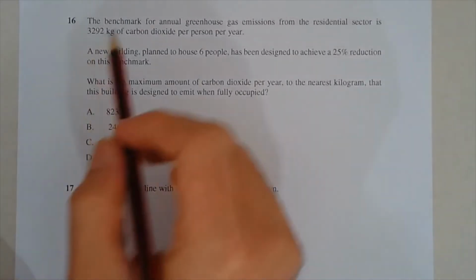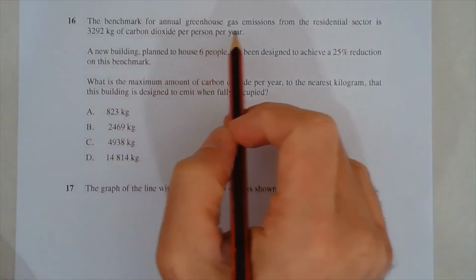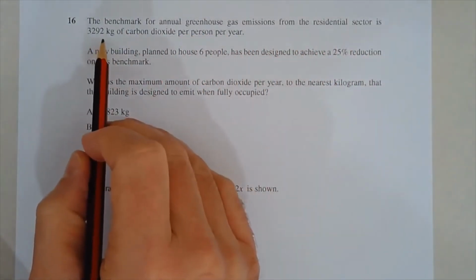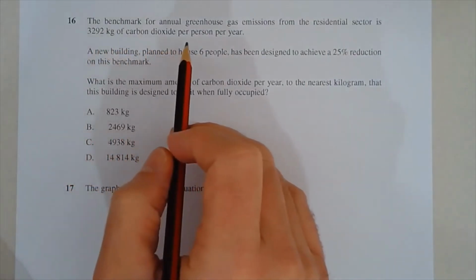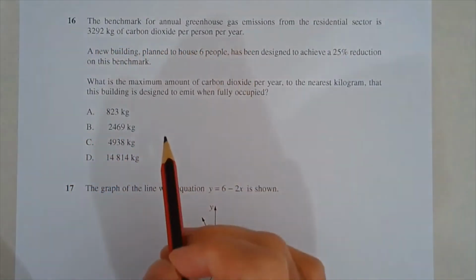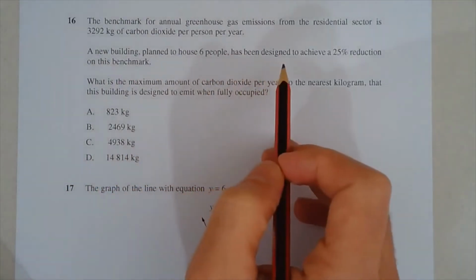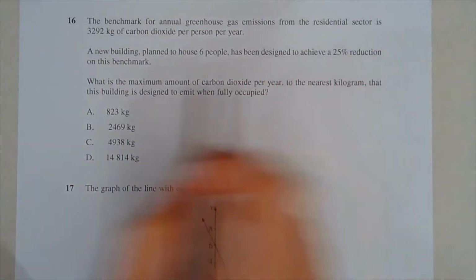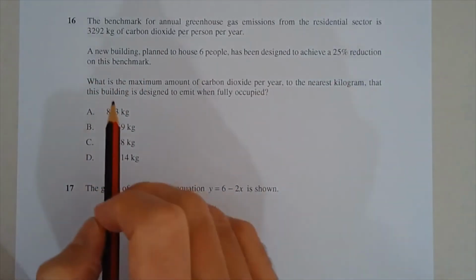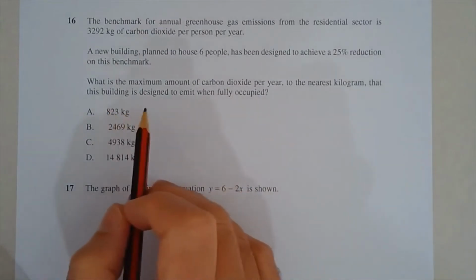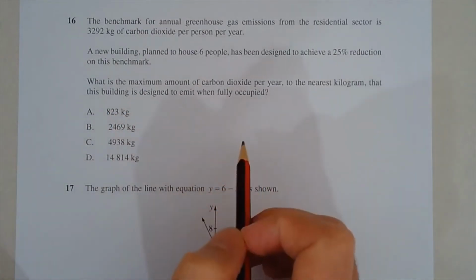Question 16. The benchmark for annual greenhouse gas emissions from the residential sector is 3,292 kilograms of carbon dioxide per person per year. A new building planned to house 6 people has been designed to achieve a 25% reduction on this benchmark. What is the maximum amount of carbon dioxide per year to the nearest kilogram that this building is designed to emit when fully occupied?